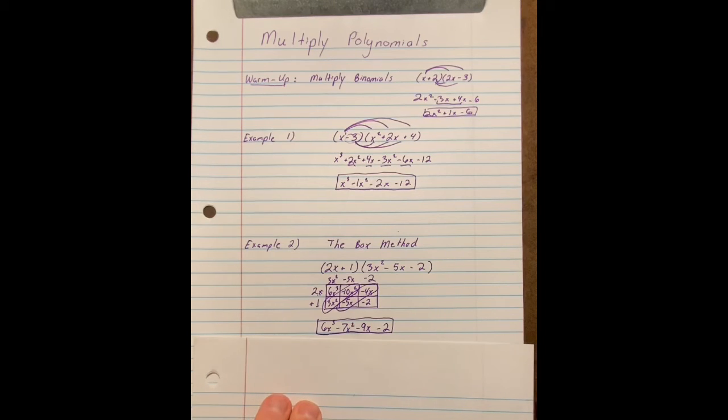So with the box method, we still do the same 6 multiplications. It's just a way to keep it a little bit more organized. And then it's a little easier to find your like terms because they're on those diagonals.